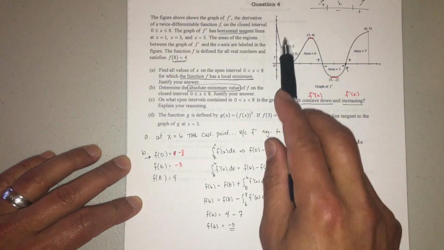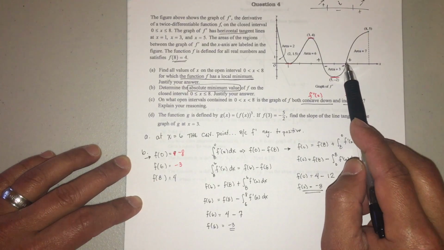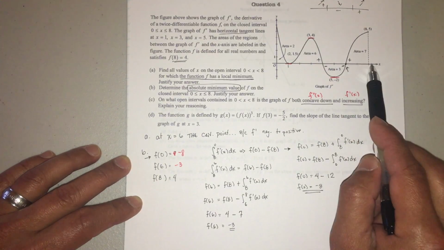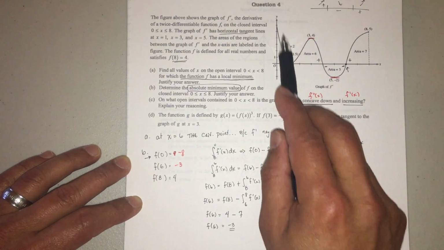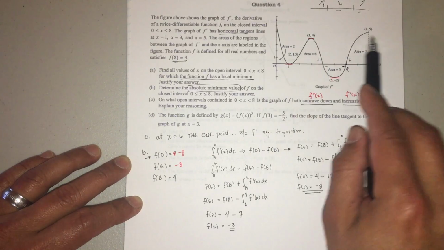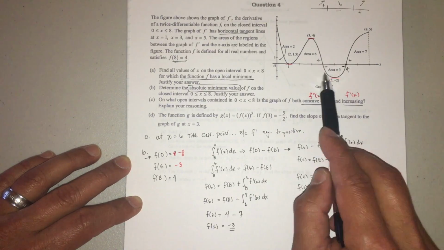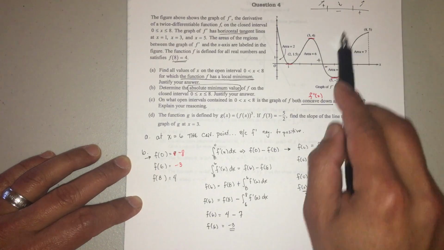See, the slopes are positive, so it's increasing here. And it's also increasing from 6 all the way to 8. Why? Because the slopes here are positive. All these are slopes that are just connected with a smooth line. So these are all positive, positive, negative. So it's increasing here, decreasing here, increasing here.